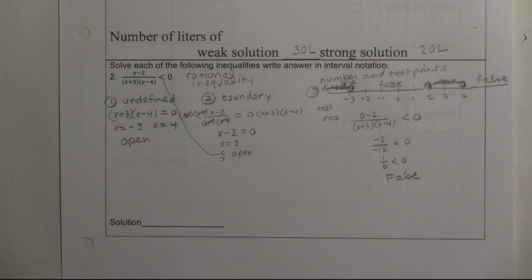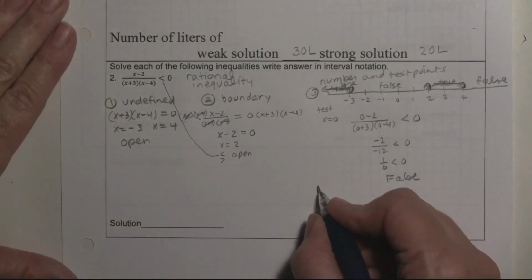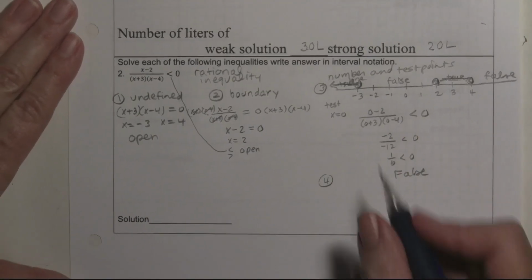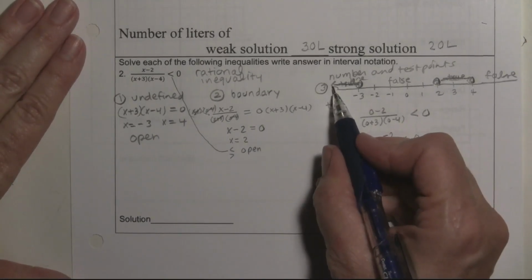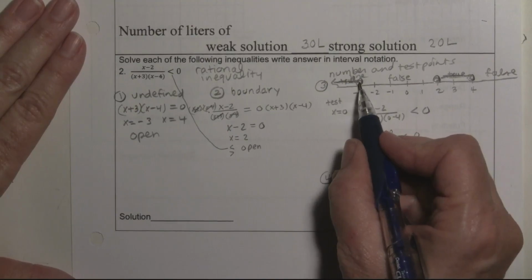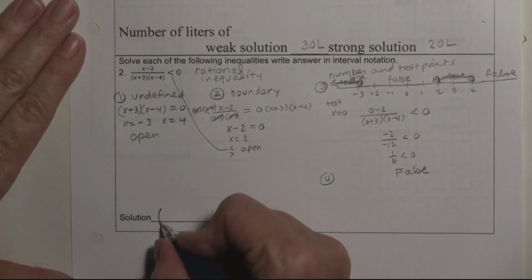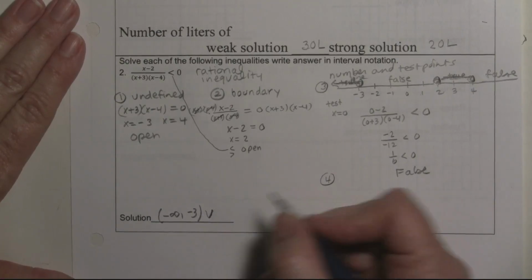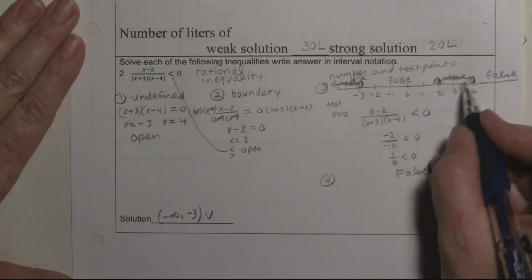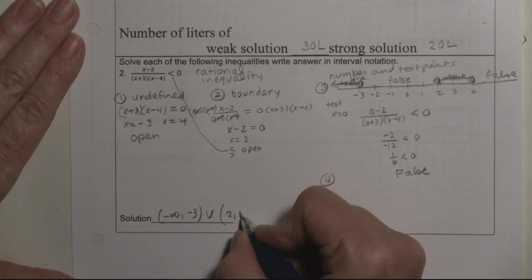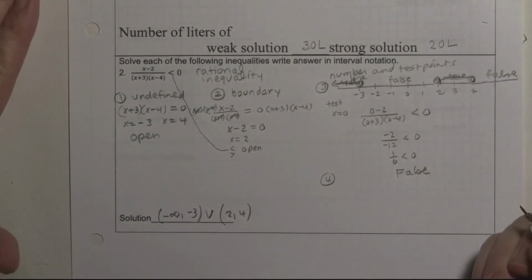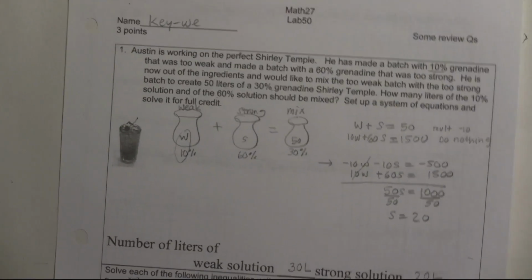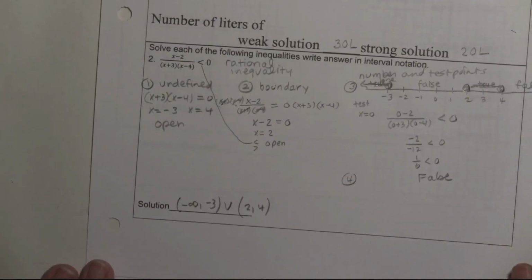The fourth step is to write your answer in interval notation. So that's the fourth step, and I'm going to put it here on the solution line because I'm feeling kind of lazy. So I'm going to start here at -infinity, and my solutions end at -3. So -infinity to -3. Union 2 to 4. Done. Hot diggity dog. That's what I'm saying. Anyway, so that's our story there.